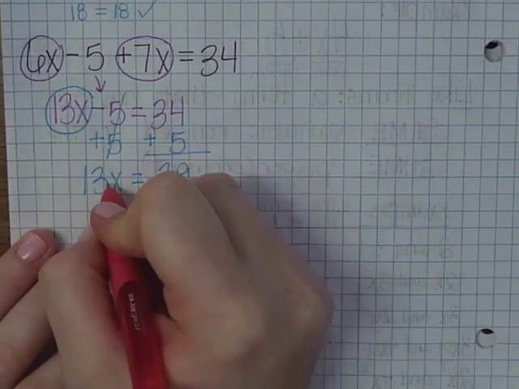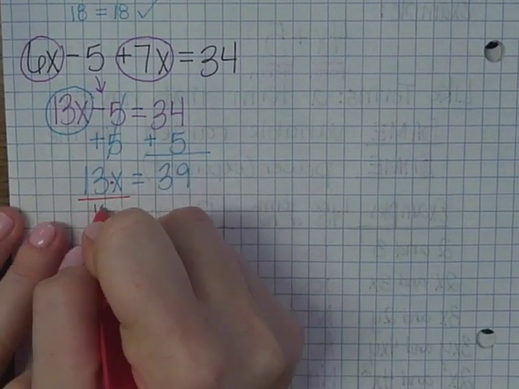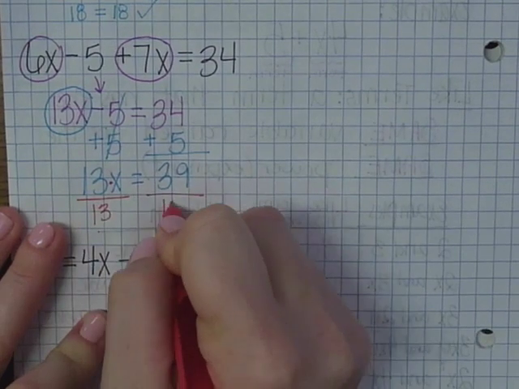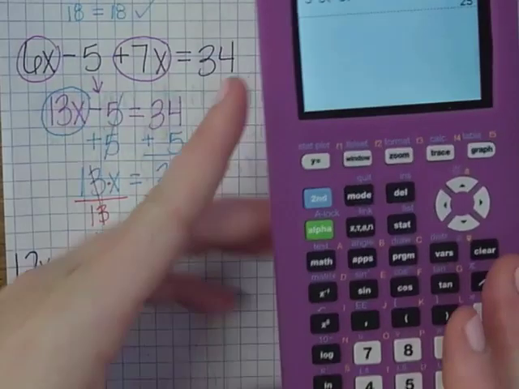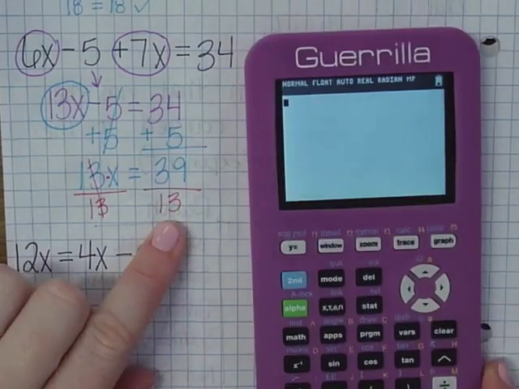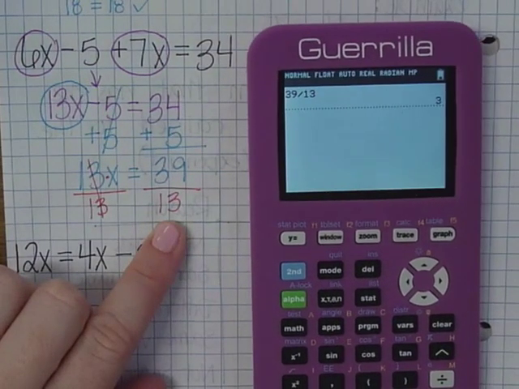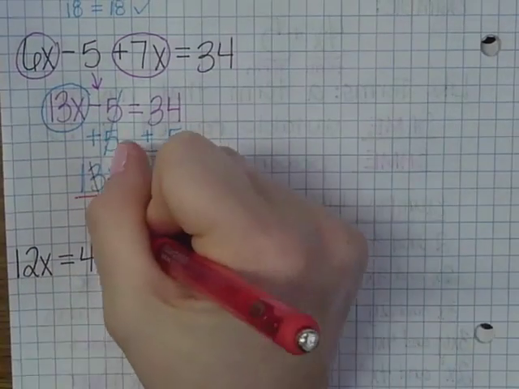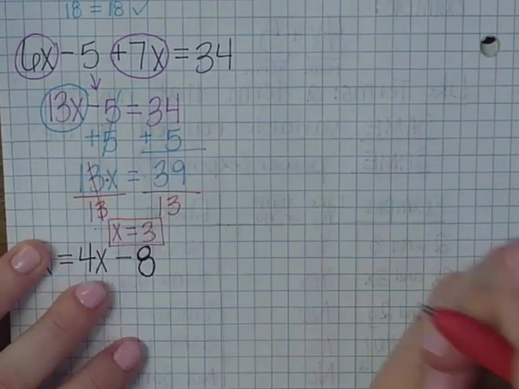Okay, 13 times x. The opposite of multiply is divide. Do it in a calculator. 39 divided by 13 is 3. So x equals 3.